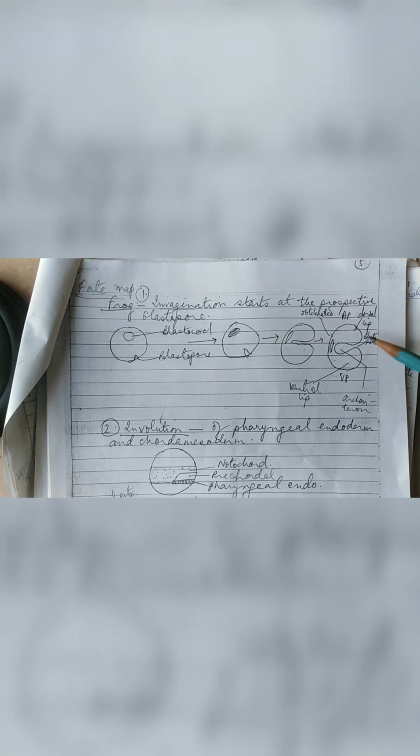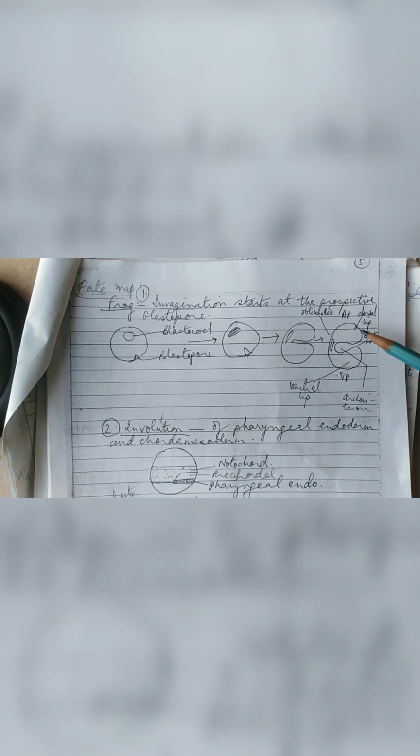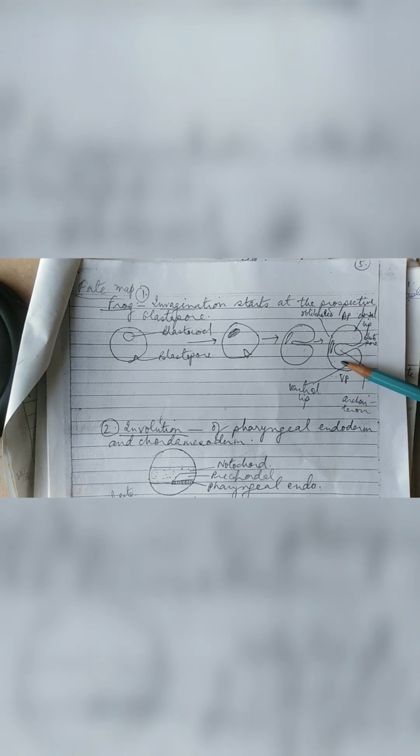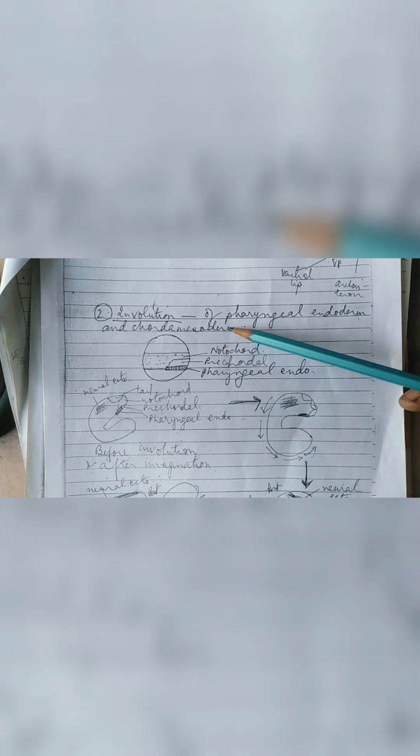This is the animal pole and this is the vegetal pole. And this is the dorsal lip and this is the ventral lip. Now the second position here, involution starts. In involution, the pharyngeal endoderm and chordal mesoderm are formed. In this picture, you can see the notochord, the position of precaudal and the pharyngeal endoderm.